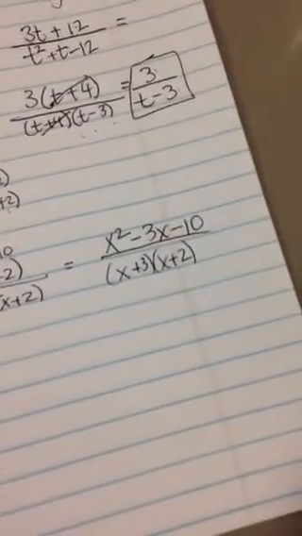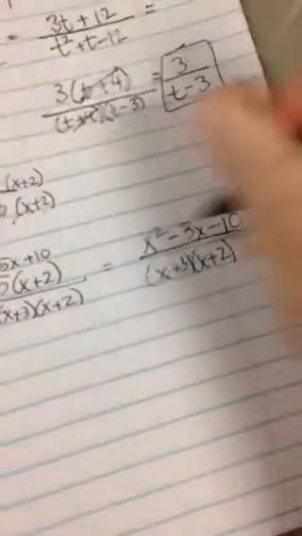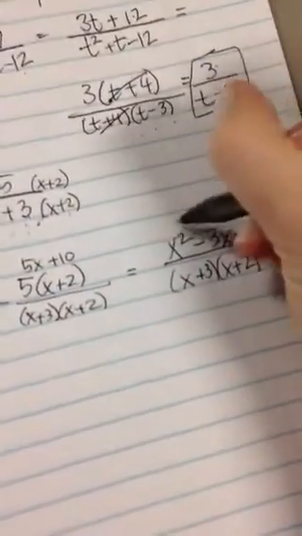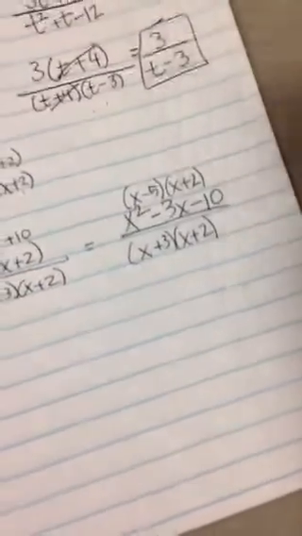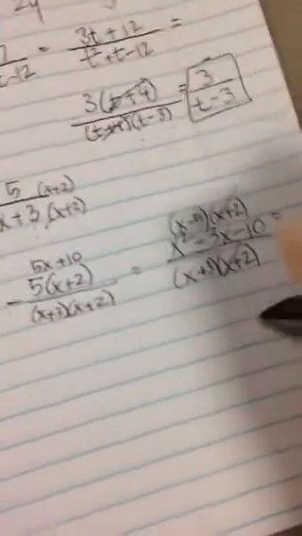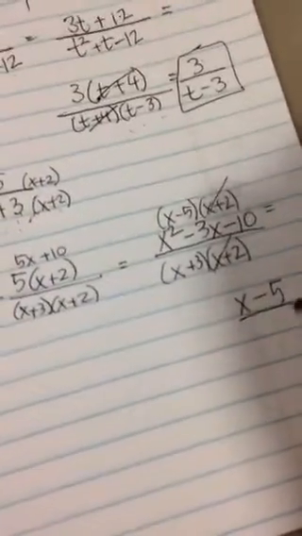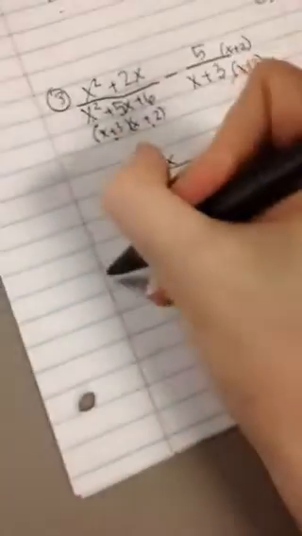And now I'm looking to see what can I cross out. Alright, so now I've got to factor this. X minus 5, x plus 2 is my numerator. So the x plus 2's are gone, and now I'm just left with x minus 5 over x plus 3. And that is it. Okay, next one.